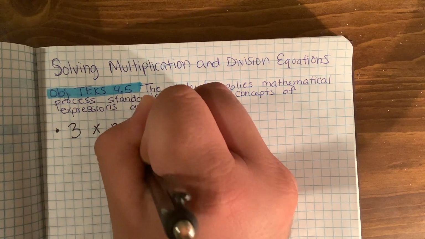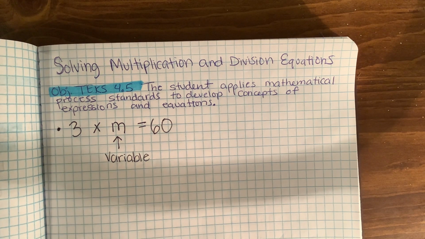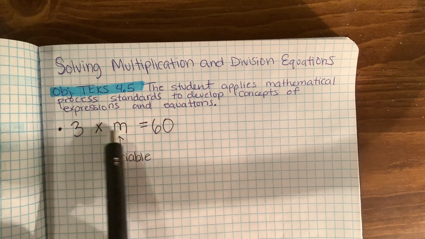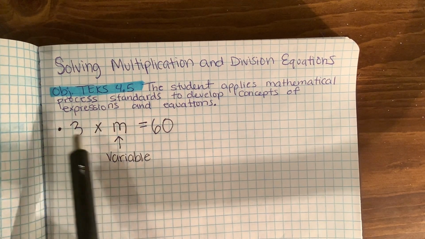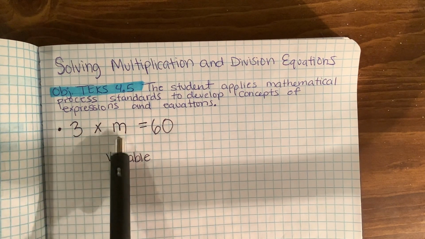This is our variable. And again, if you don't remember what a variable is, we can go back to our previous lessons and define it. Again, a variable is a letter used to help find the answer to an equation. It is the missing number. So in this case, we have 3 times m equals 60. So our m is our variable. That is the one we're trying to find.